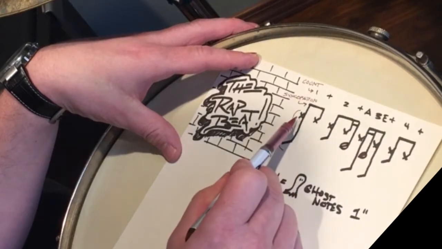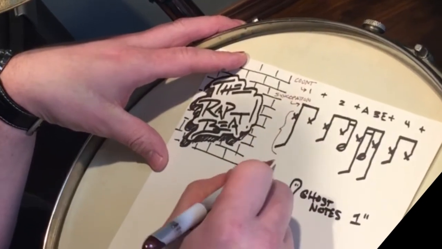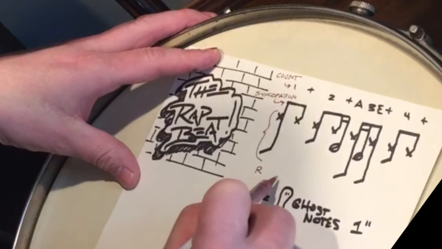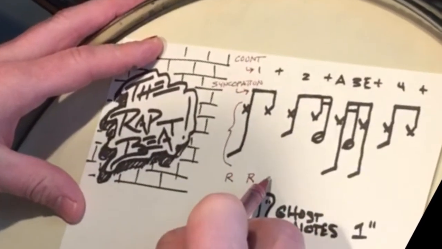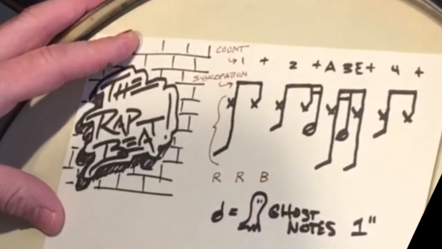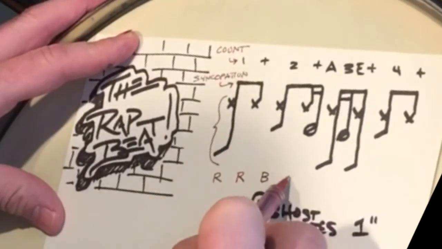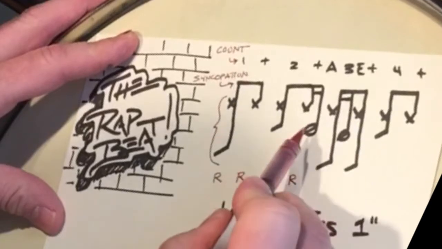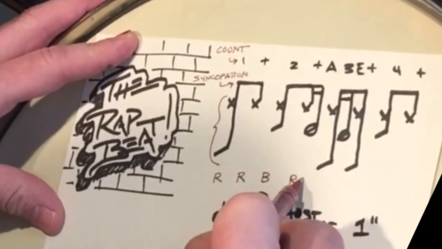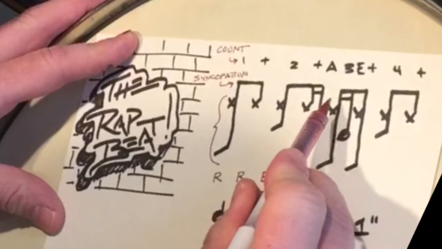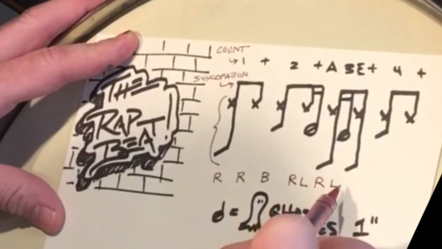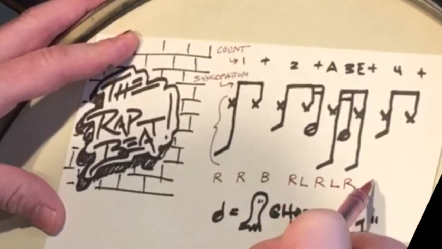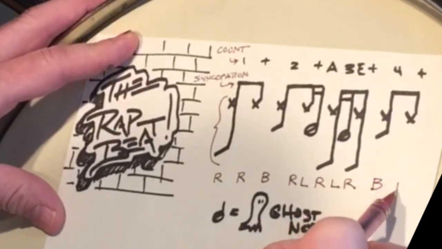So we have hi-hats. Hi-hats are played with the right hand. This is a snare drum and a hi-hat, so I'm going to put a B for both. The and is a right. This is a snare drum by itself, so that's going to be a left hand by itself. The right hand on beat 3, E, and 4, and.